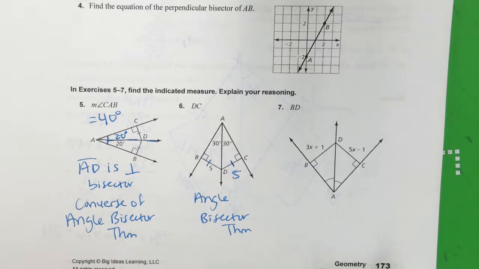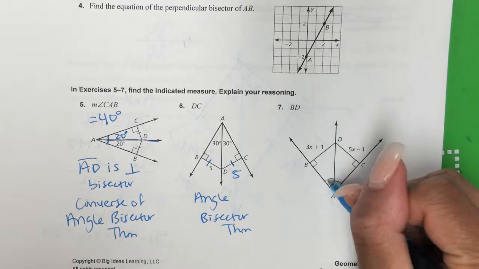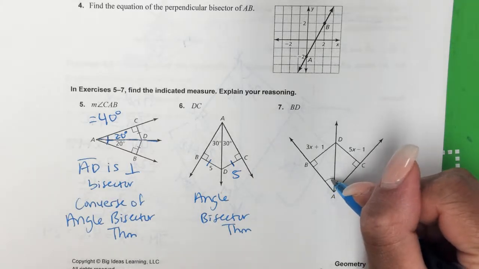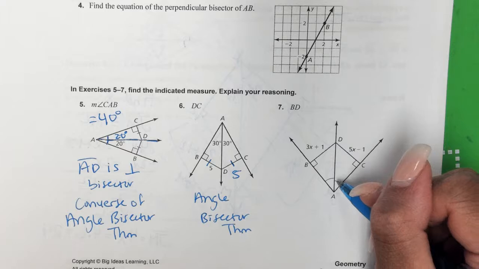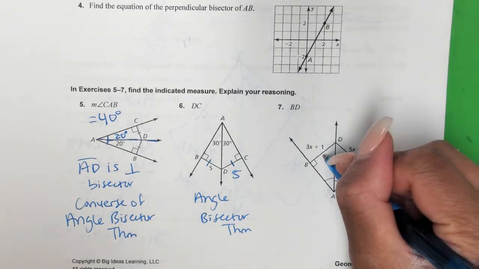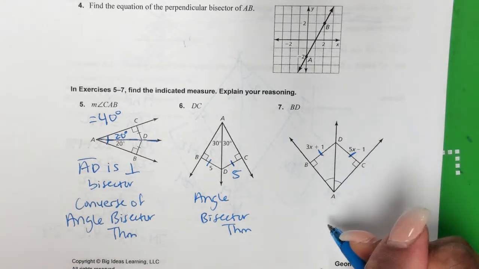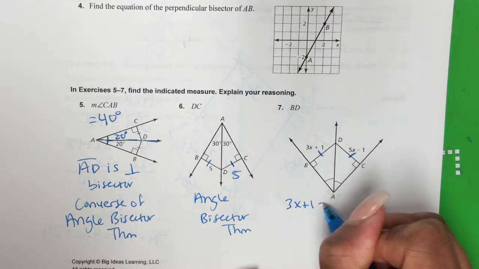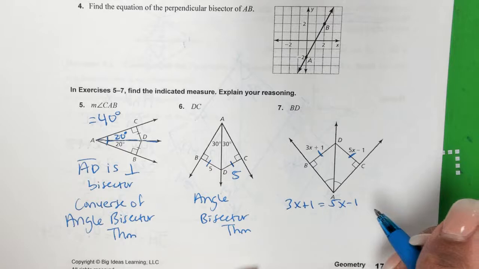BD, we have our congruent angles. They didn't give us the measures, but we do know they're congruent based on the one congruent symbol that we have. And so that also means that BD must be congruent to DC. So that means I will set these equal to each other. So I have 3x plus 1 equals 5x minus 1.